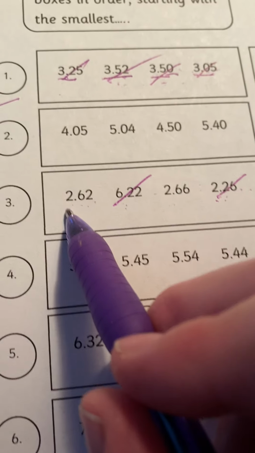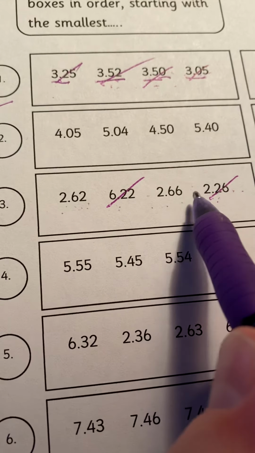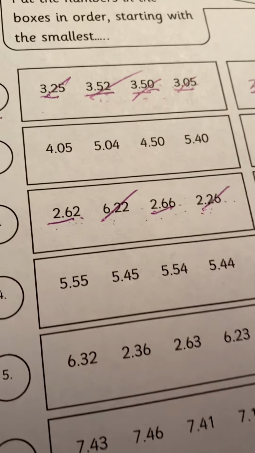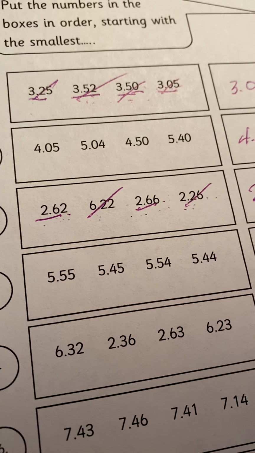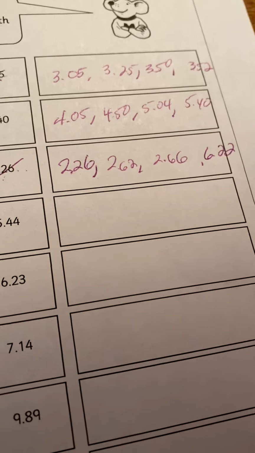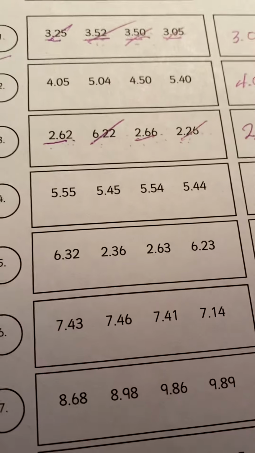And then that just leaves me to figure out who's going to be smaller. 2.62, 2.66. Well, 2, 6, 2, 6, they're tied. I've got a 2 or a 6. Then I know the 2.62 is next, and the 2.66 is going to come after that in third place, okay? So sometimes your numbers will really help you.